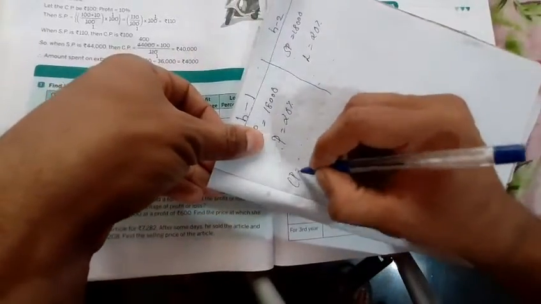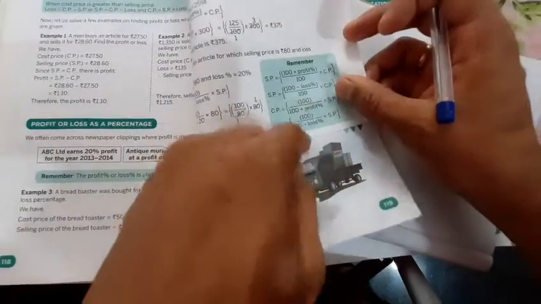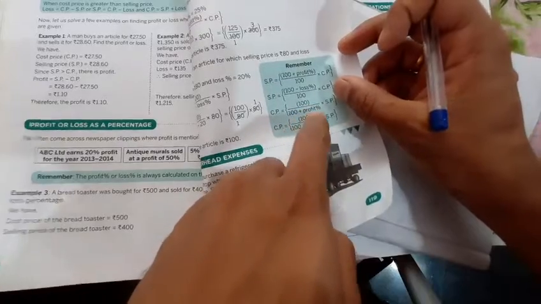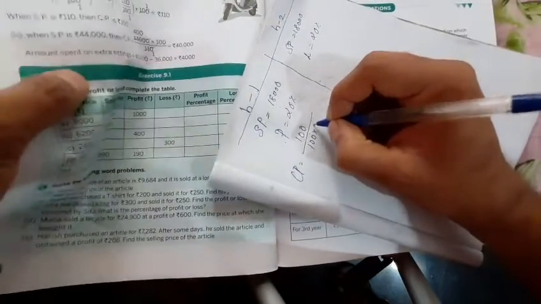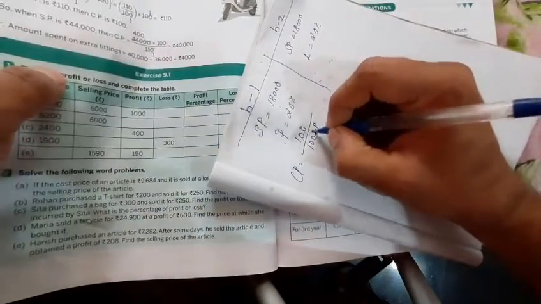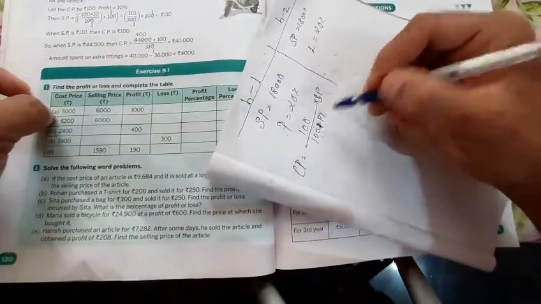So cost price is equal to, according to that equation, 100 divided by 100 plus profit percentage, into selling price.